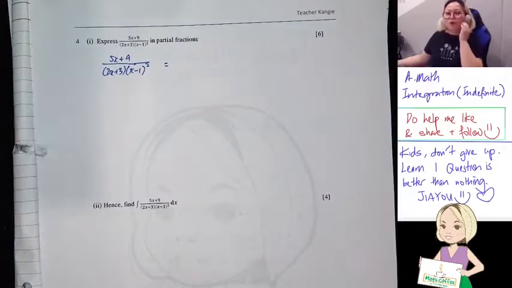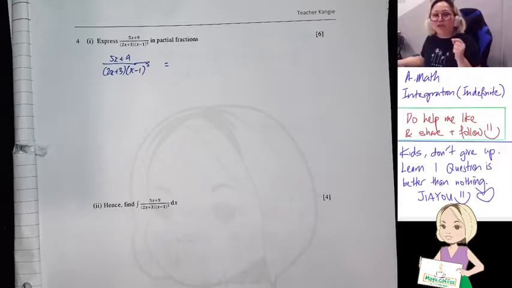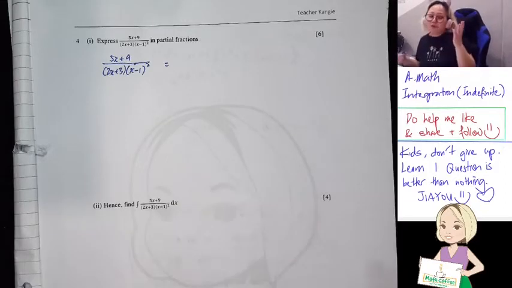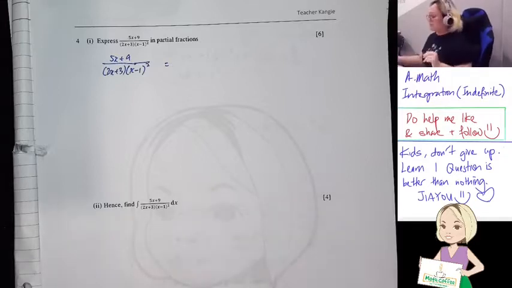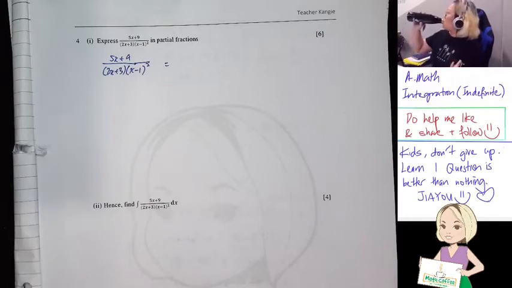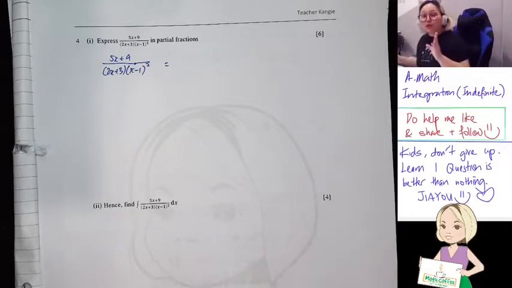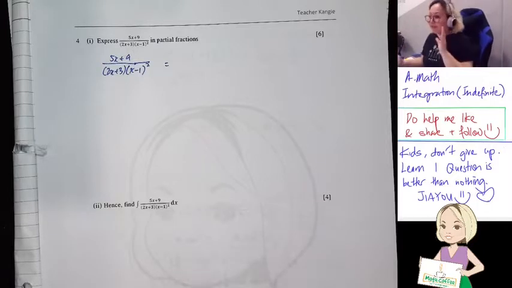First, for those who learned partial fractions, what is the first thing you need to check? Okay, let's see who is my regular and attentive student who can help me. Whenever you do partial fractions, what is the first thing you need to check? Well done. You need to check whether it is a proper fraction or an improper fraction.